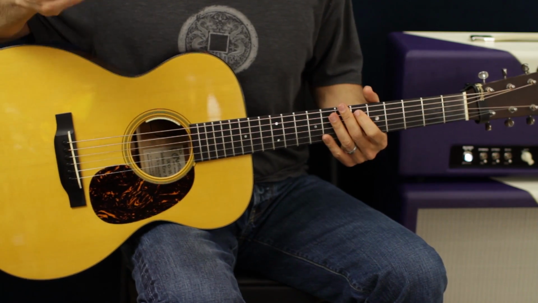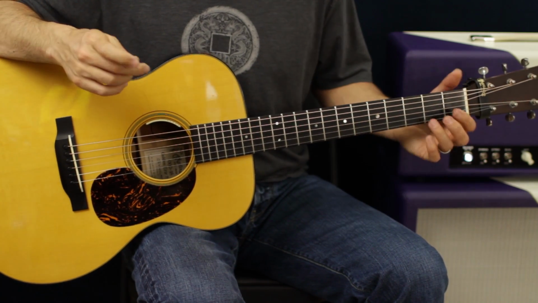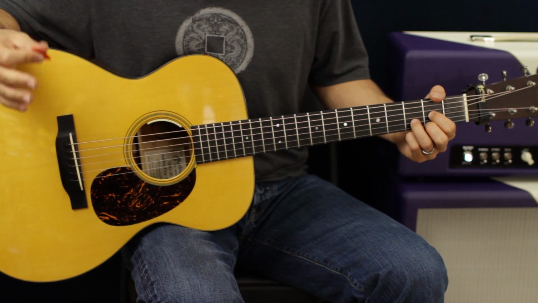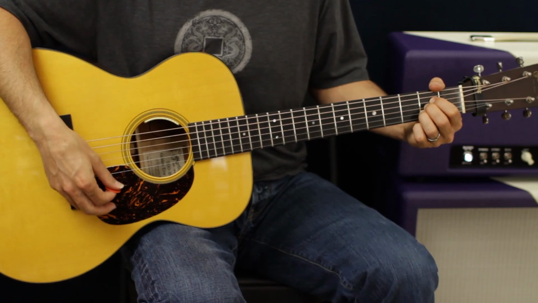Now that would be maybe some place where you would want to change chords. So we take a D, right? If I did this exact same pattern on A and D, it's going to start to sound like this.